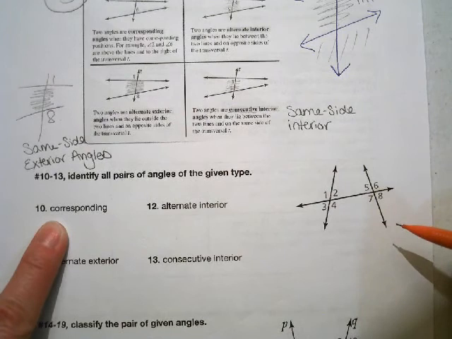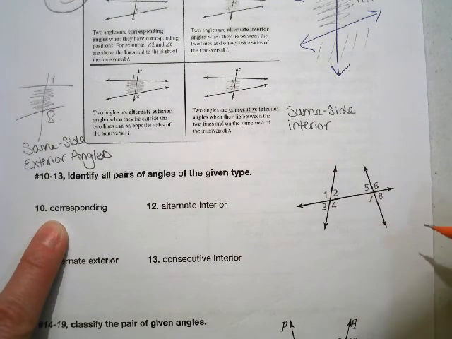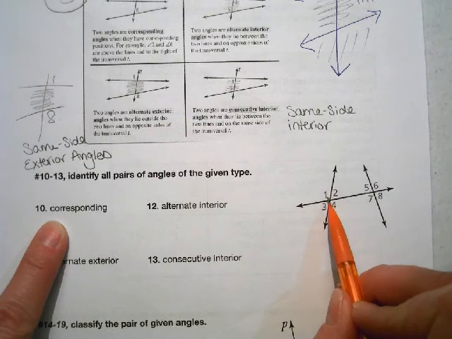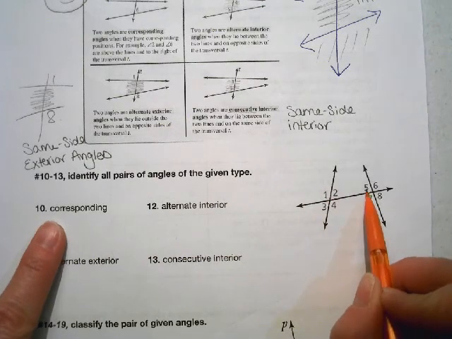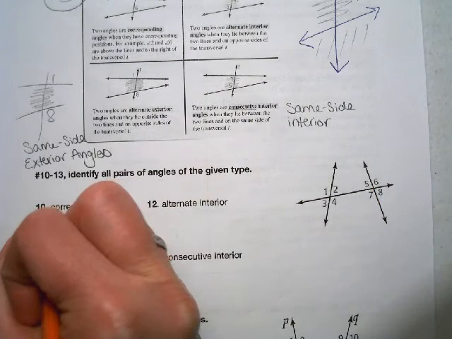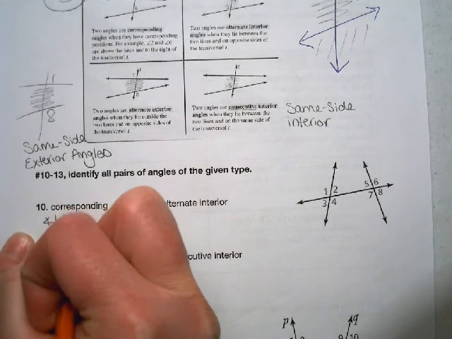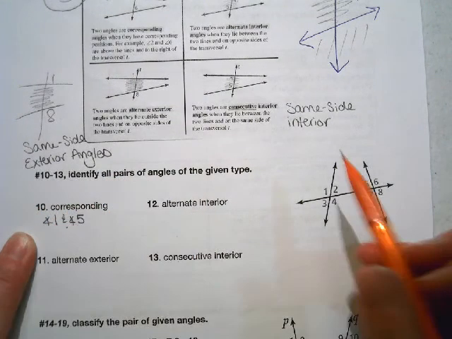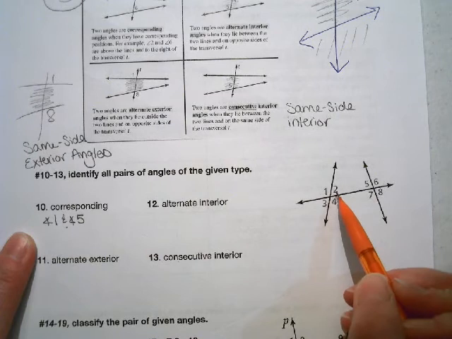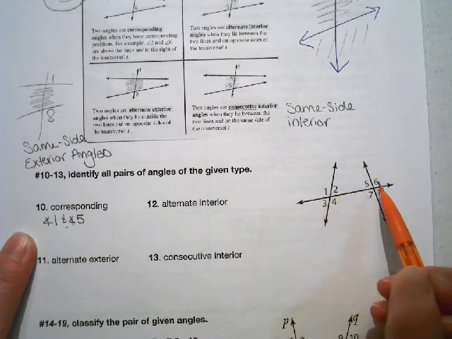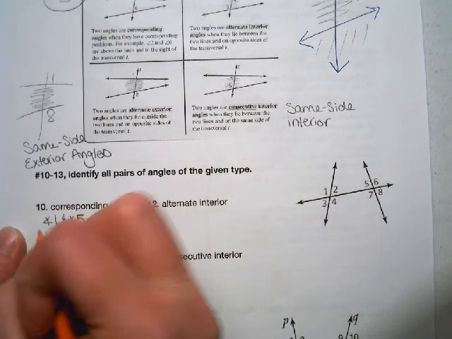On this basic one, they want you to list all the types of angles that exist. So if we look at number 10, we're asked to list all of the corresponding. Again, if I was with you, I would ask you, but since I'm not, I'm going to start with 1 because it comes first. So 1 goes to 5, so we'd say angle 1 and angle 5.